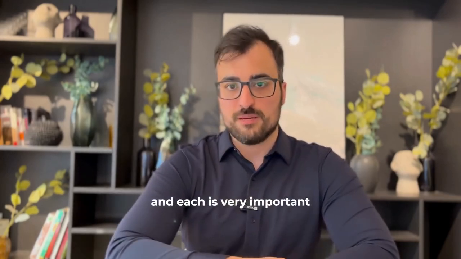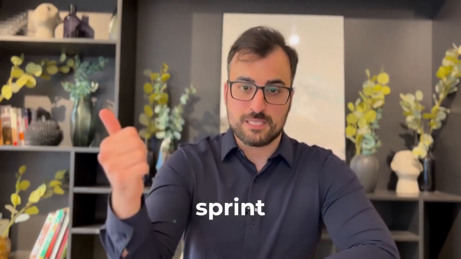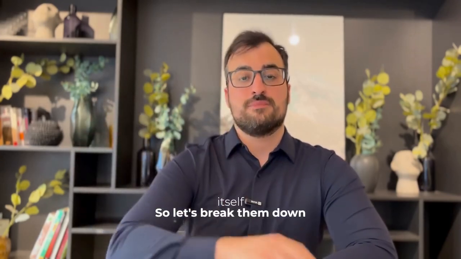There are 5 key events in Scrum, and each is very important to make sure that the team is aligned and the project is on track. These 5 events are the sprint planning, the daily, the sprint review, the sprint retrospective, and the sprint itself. So let's break them down.